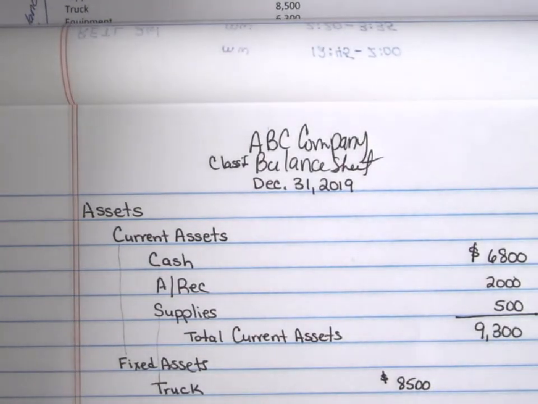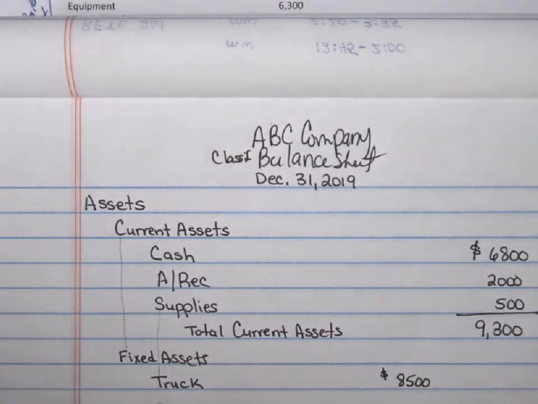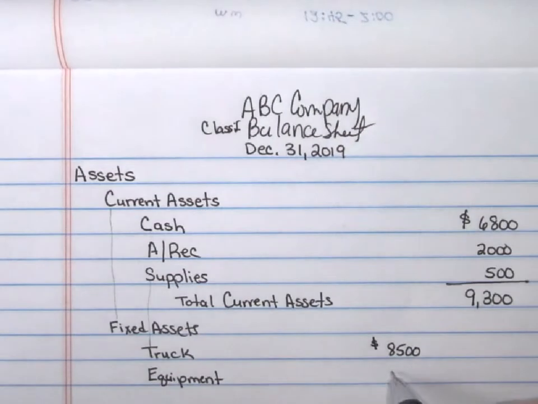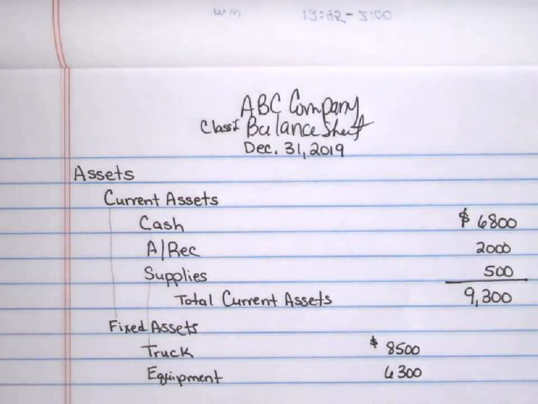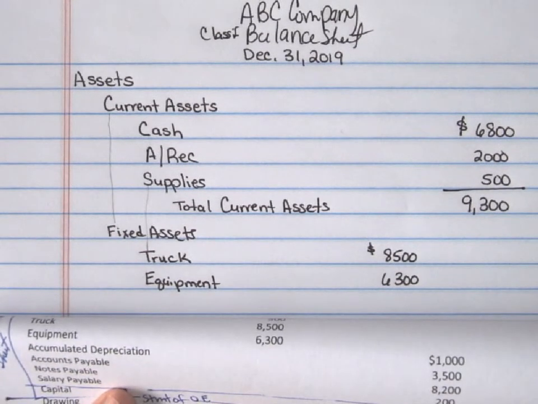The next item that we see here is the equipment account. So I am going to have equipment. And that equipment was for $6,300. So I am going to put that in at $6,300. The next thing that we have on this list, right under equipment, is accumulated depreciation that's at $1,000.